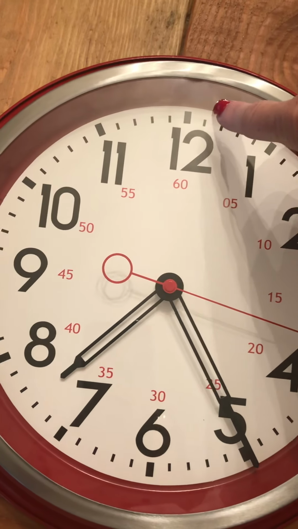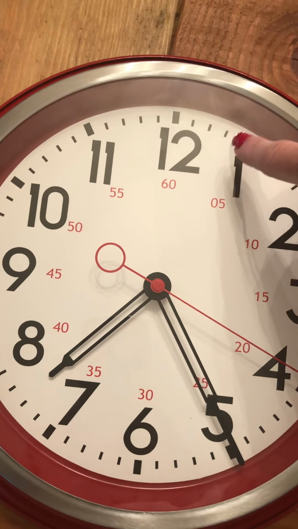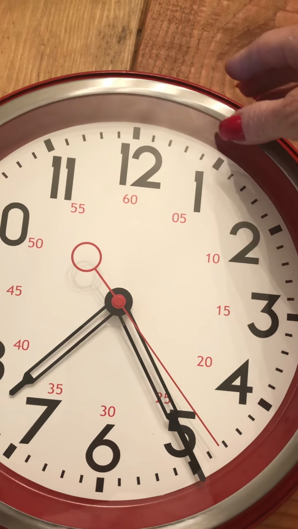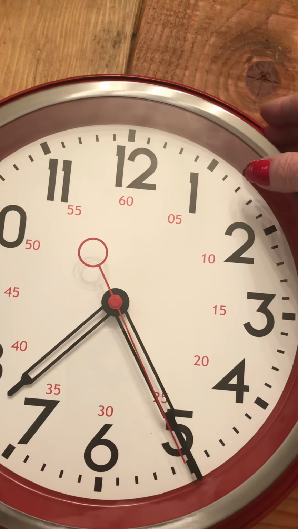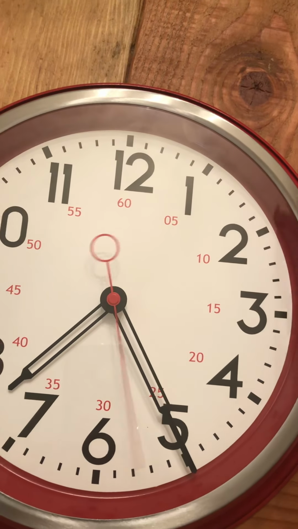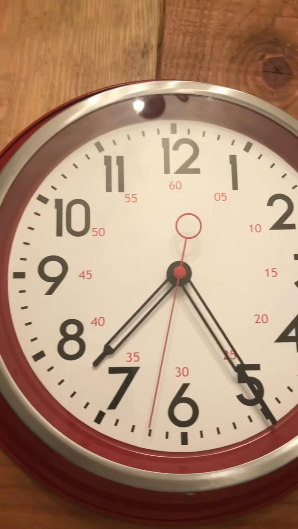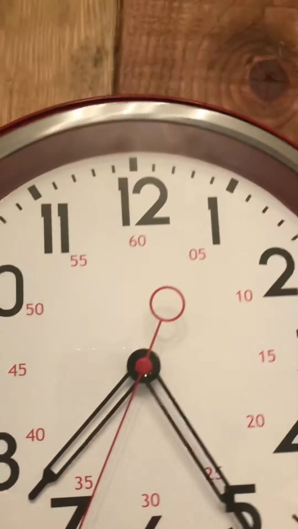Each clock has marks on it for the minutes, so you can count 1, 2, 3, 4, 5, 6, 7, 8, 9, 10, and those are the minutes. Today's lesson is only going to be about hours.